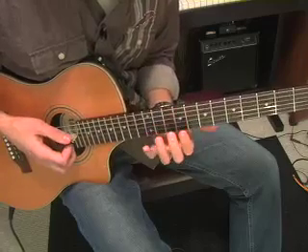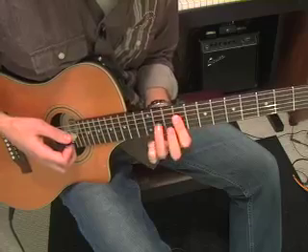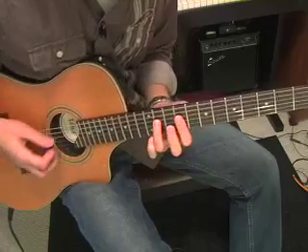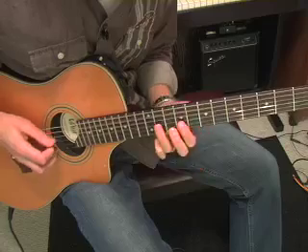Actually, I only play it once in each position, but you can repeat it as you practice it. And then pedal on the A string.